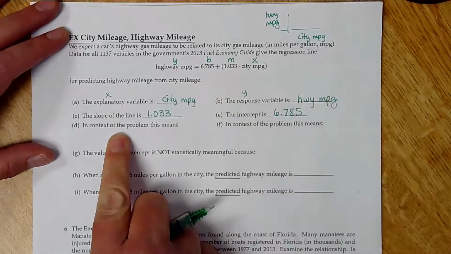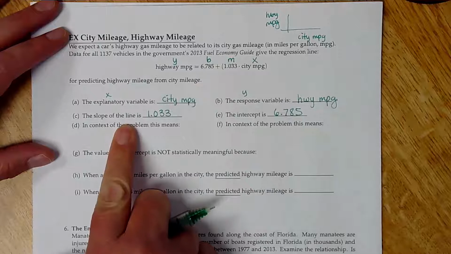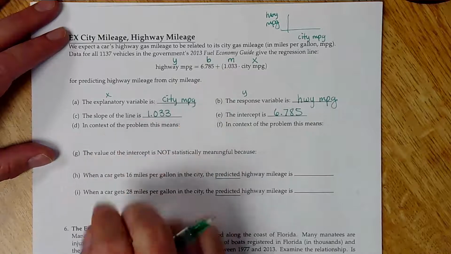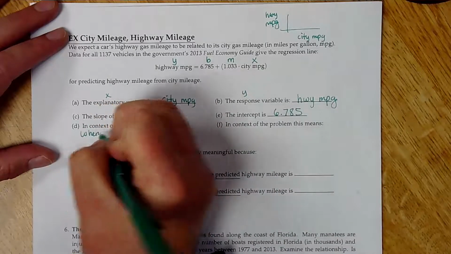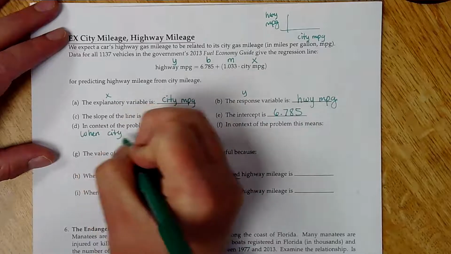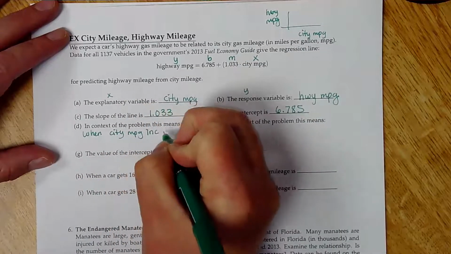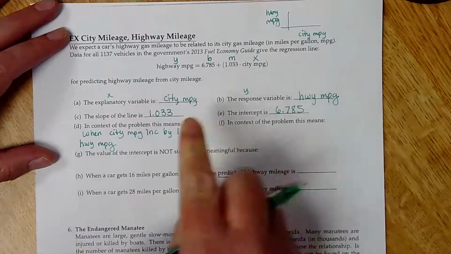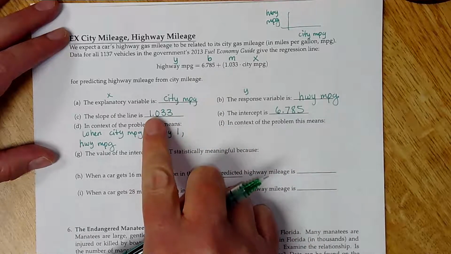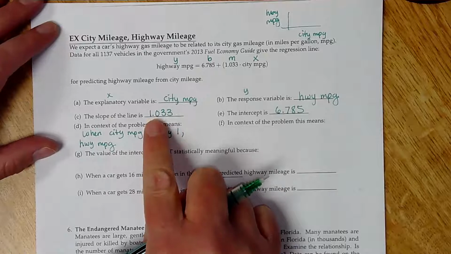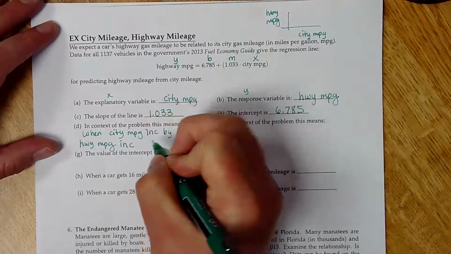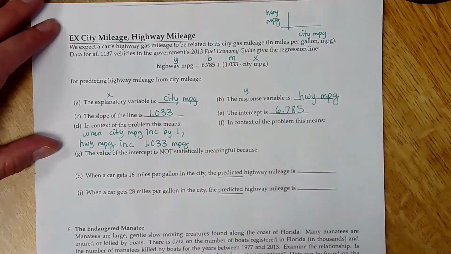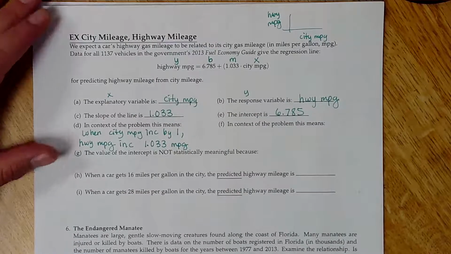All right, so my interpretation of the slope: as x increases by 1, y increases by the slope amount. So when my city miles per gallon increases by 1, my highway miles per gallon increases, and I choose the word increases because this was positive. If this was negative, I would say decreases. And it increases by 1.033 miles per gallon. So there's my slope interpretation.